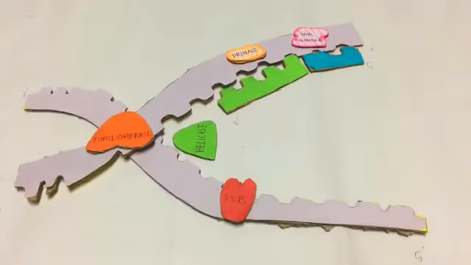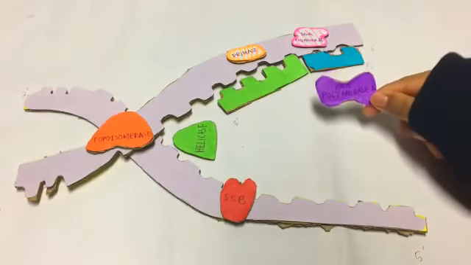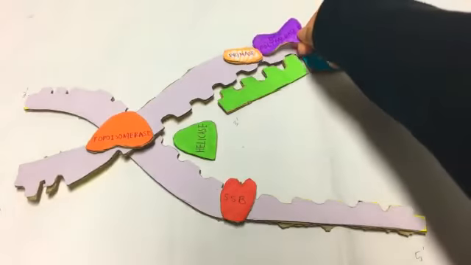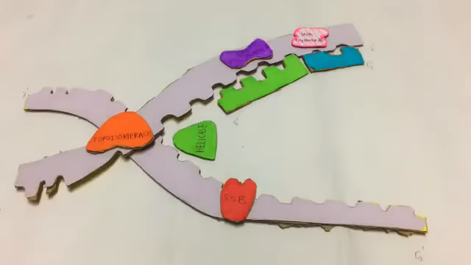Then, we will proceed with our last process, that is joining Okazaki fragments. Okay, soon DNA polymerase I will replace the RNA primer by adding free DNA nucleotides, producing new complete DNA strands.